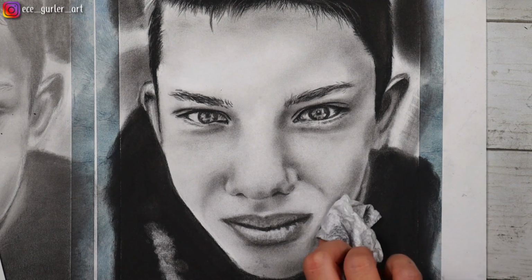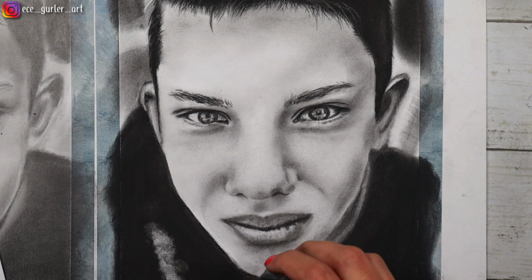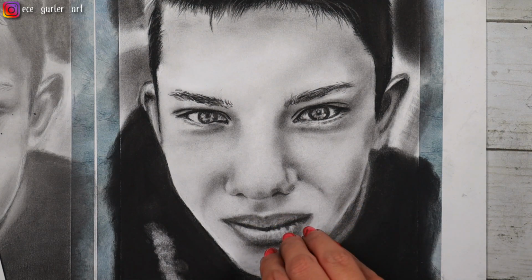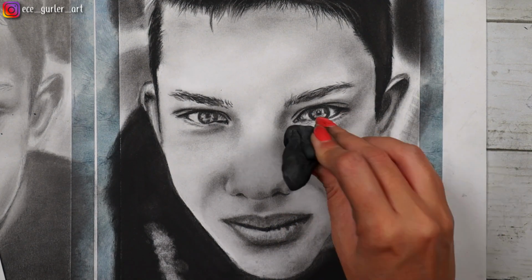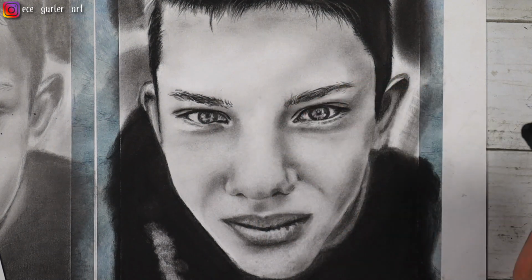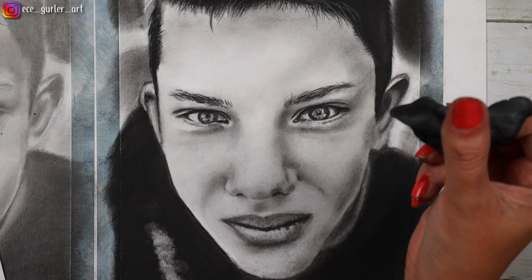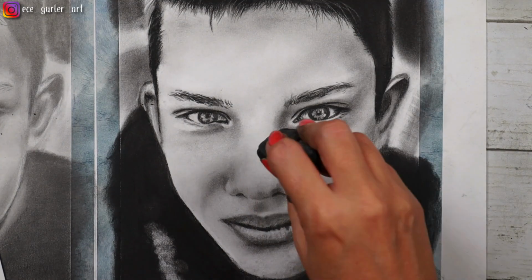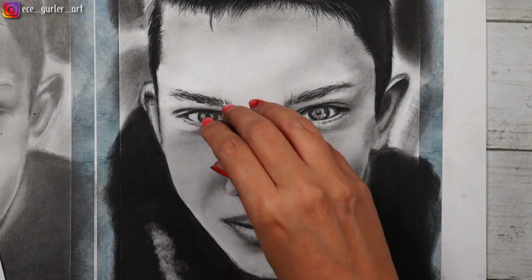Here with the last touches, the last highlights with my kneaded eraser on charcoal, it works very well. Kneaded eraser works really well both with graphite and charcoal pencils. And because charcoal is so dark, these erasers create a great contrast.